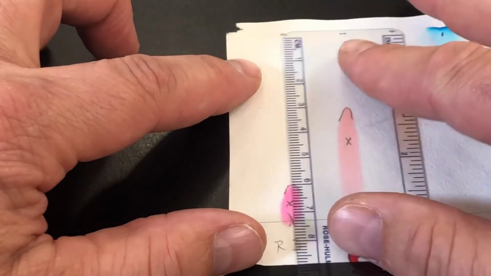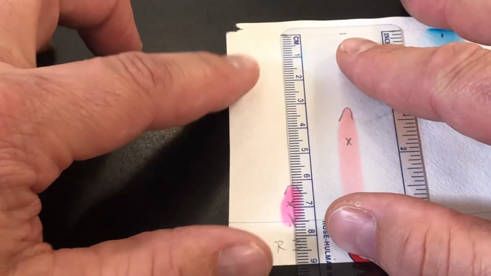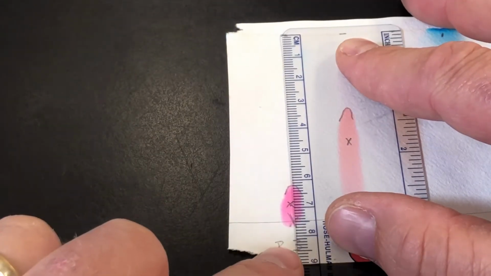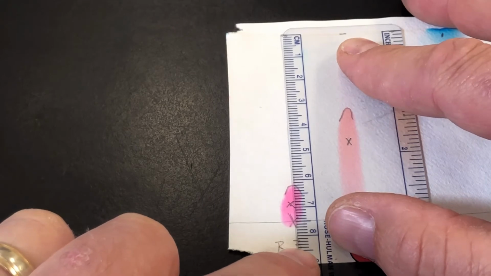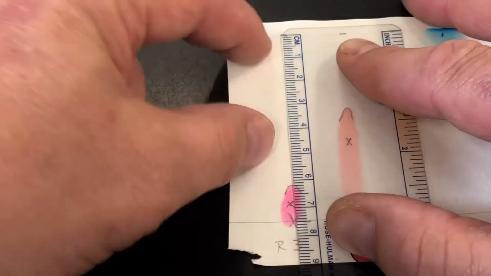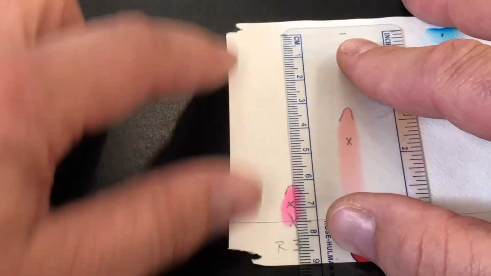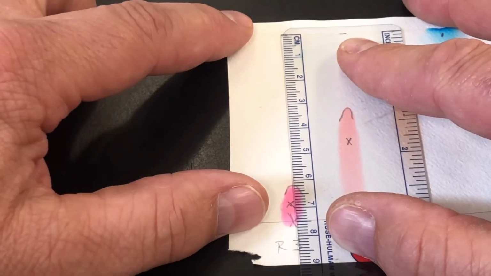We want to measure just how far the solvent traveled. So I'm getting probably a 7.50 centimeters for the distance of the solvent.